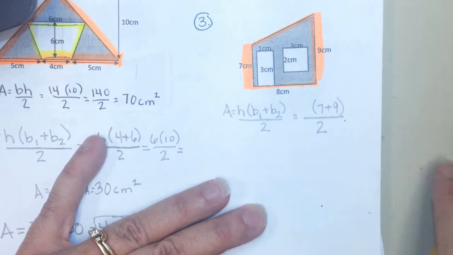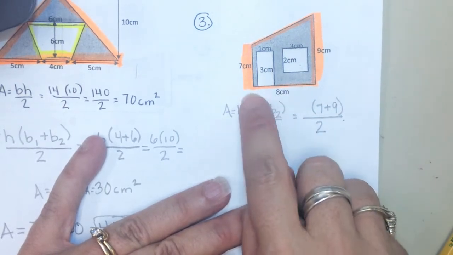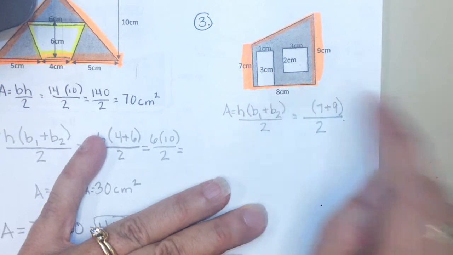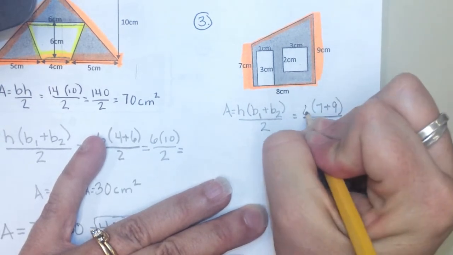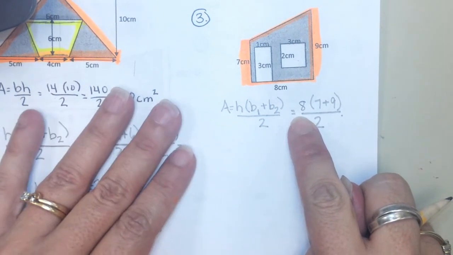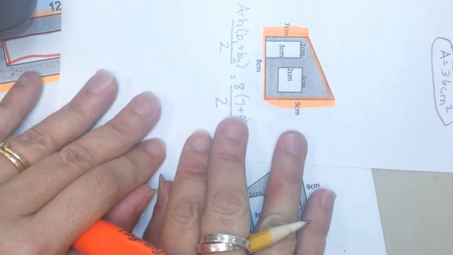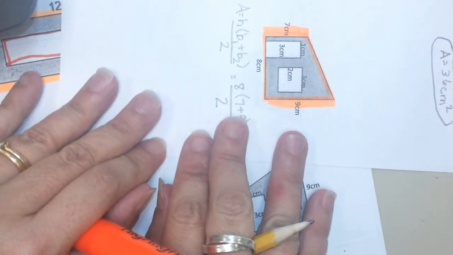Okay. But where is my height? 8. Right. That 8 is how far apart those two parallel lines are. So that 8 gives me my height. Yes? So it's like you kind of flip the diagram. And if you need to turn it that way, guys, you can, if it helps you. It's just turned around.